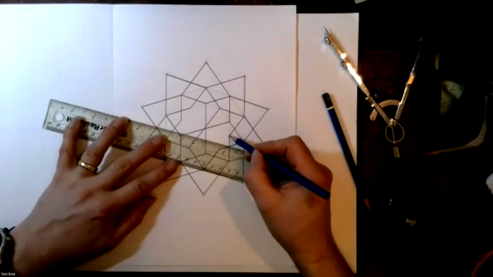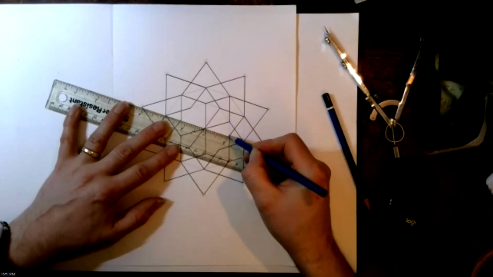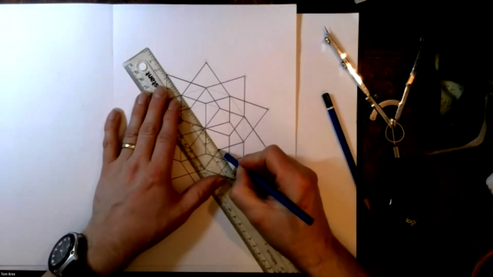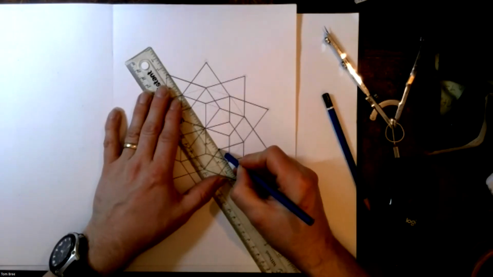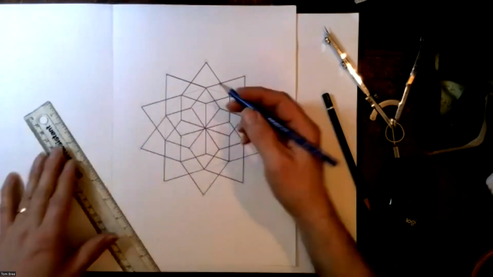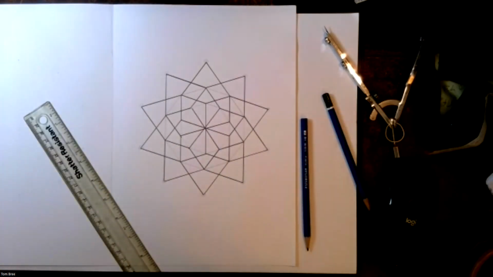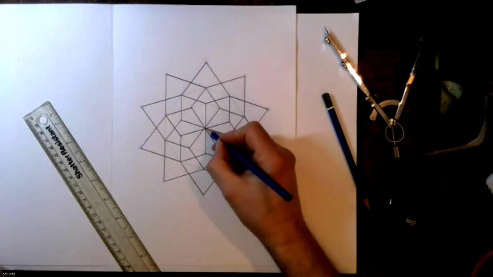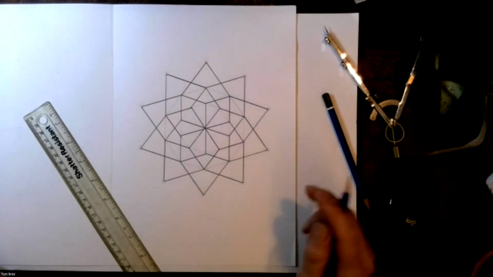One's gone a little bit wonky, I have to say. I'm only human. And if I hadn't got out of bed on the wrong side, all of those should be going through the same point.